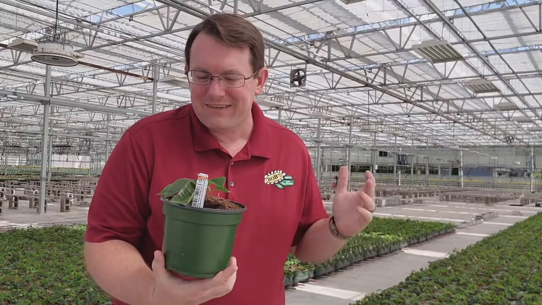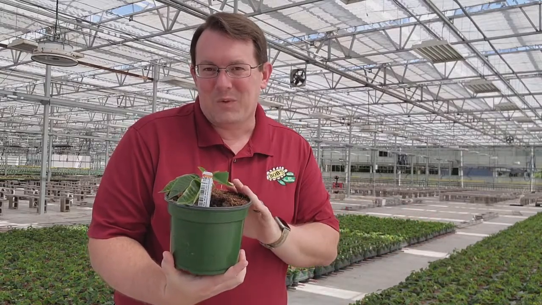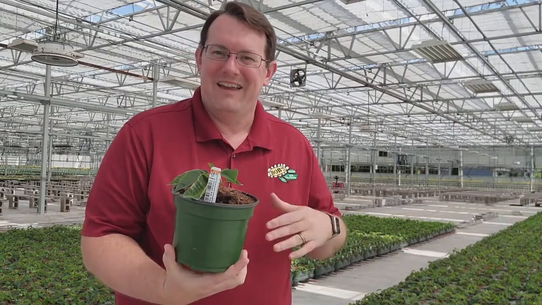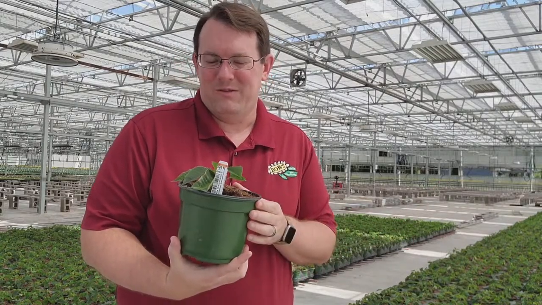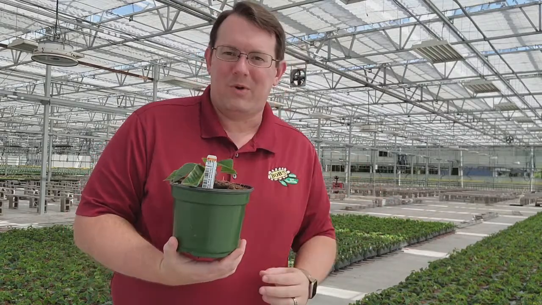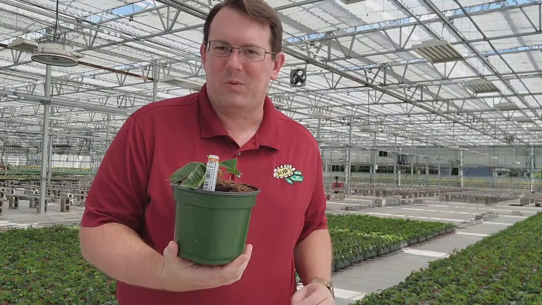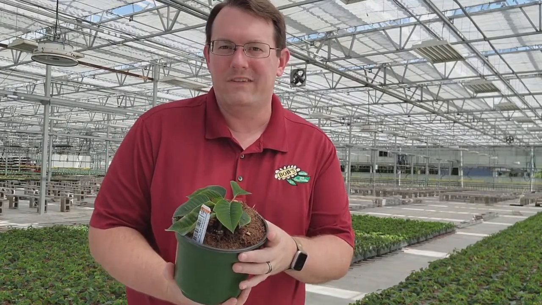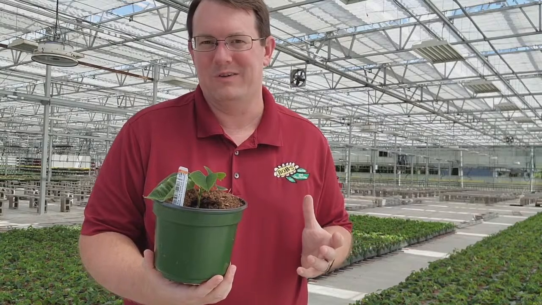Obviously it's the end of August, and these won't be ready until right around Thanksgiving and toward the beginning part of December. But this is the current progress of this year's poinsettia crop. And of course, this is just one size container. We're going to be doing a bunch of different sizes and a bunch of different colors.